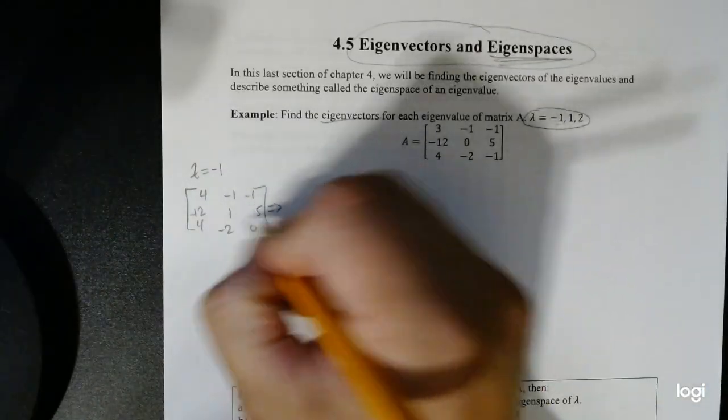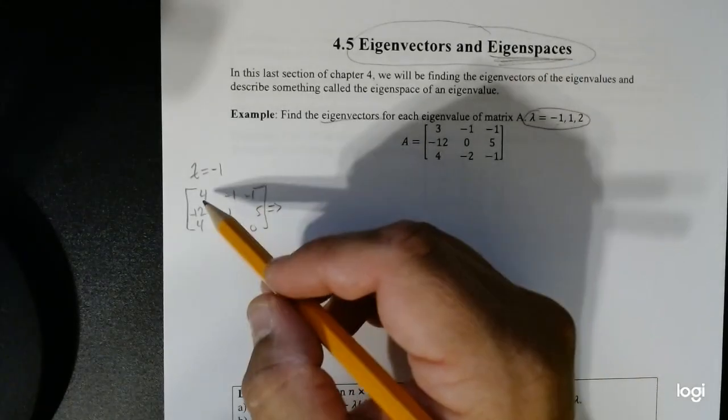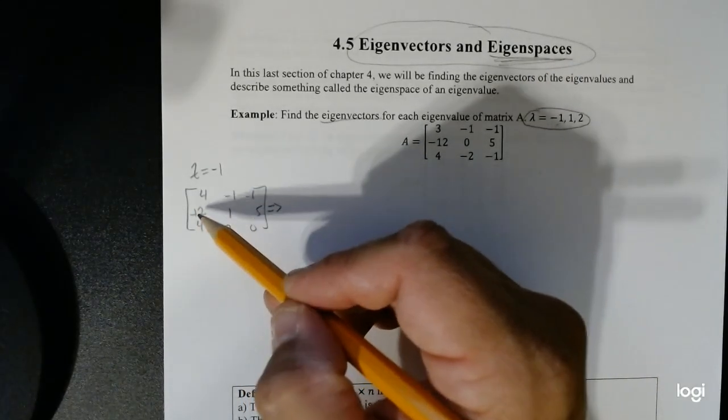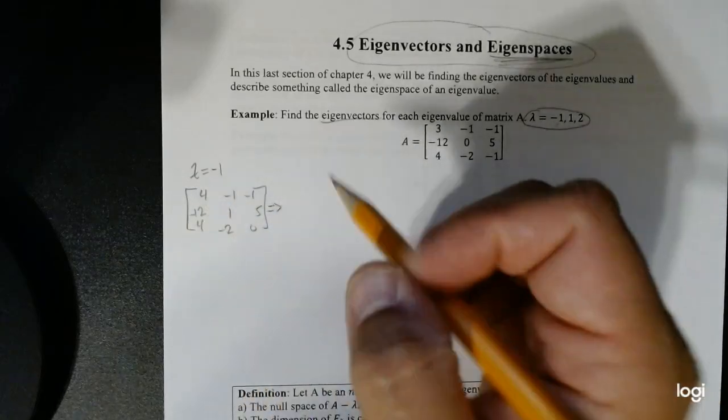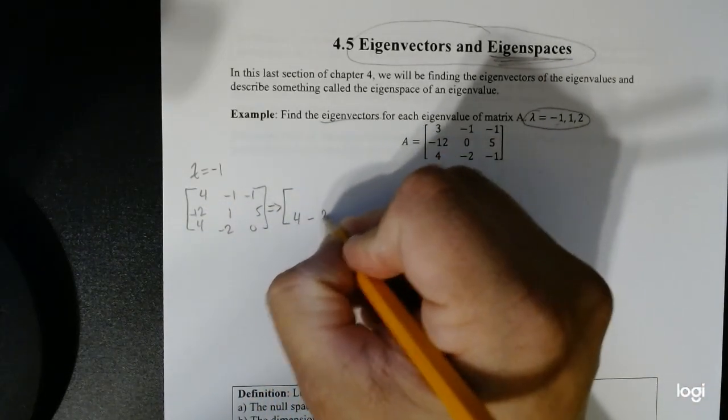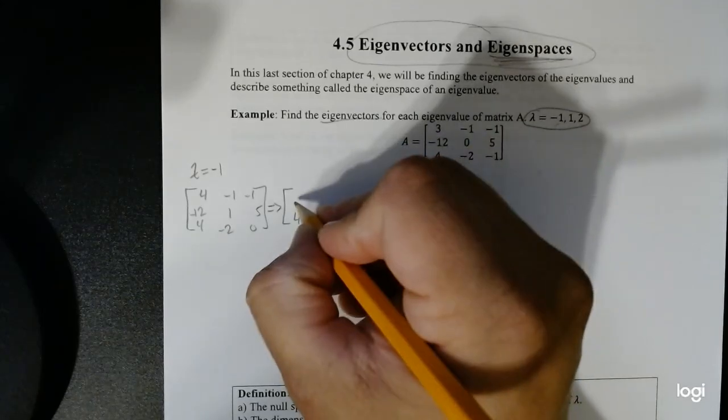And now we just do straight row reduction. If it's easier, I do this minus this, and then get rid of the 12 by multiplying by 3 and canceling stuff out, and eventually get something along these lines.